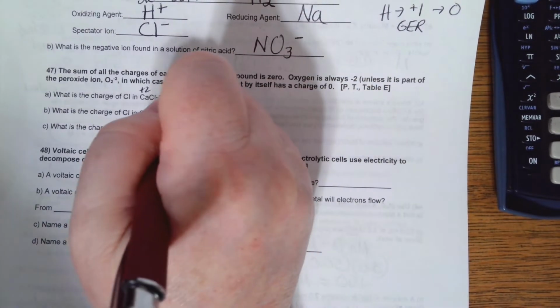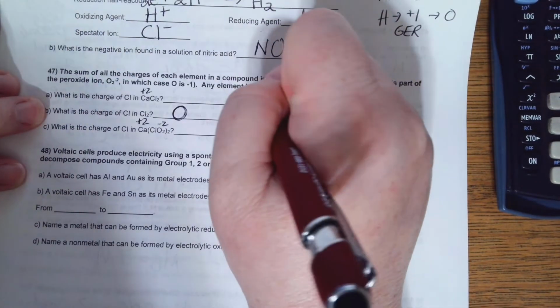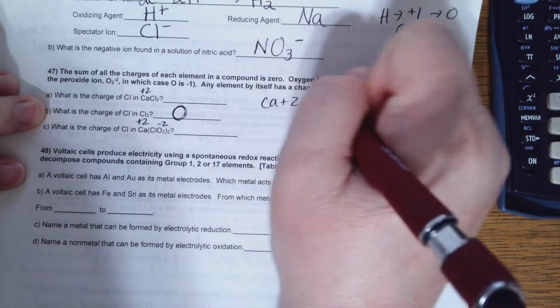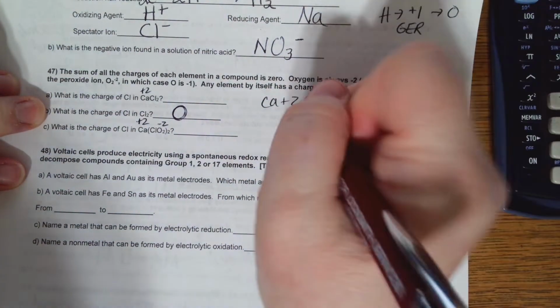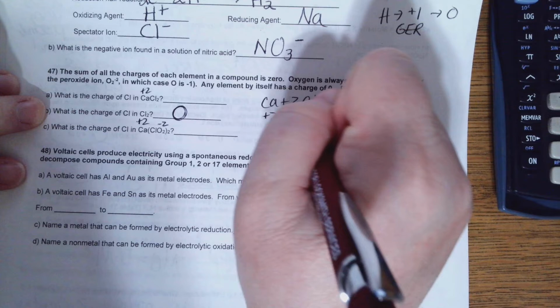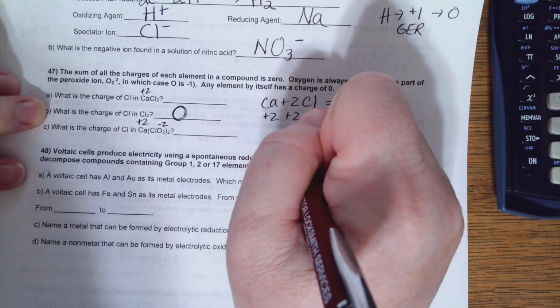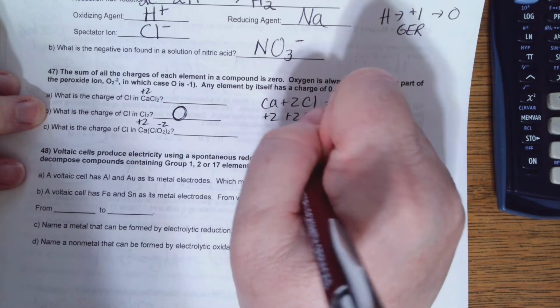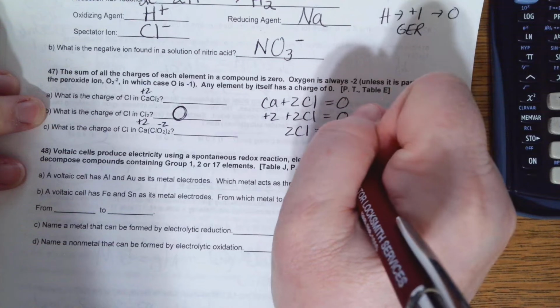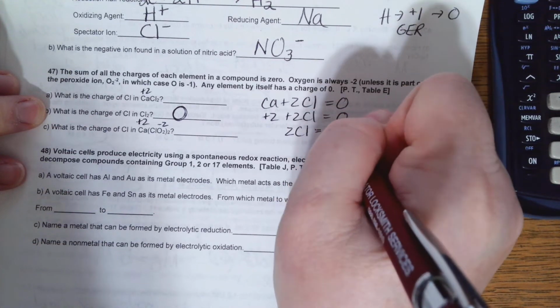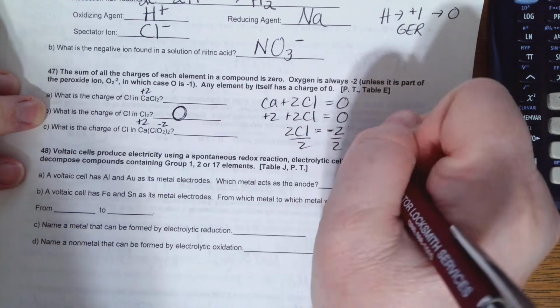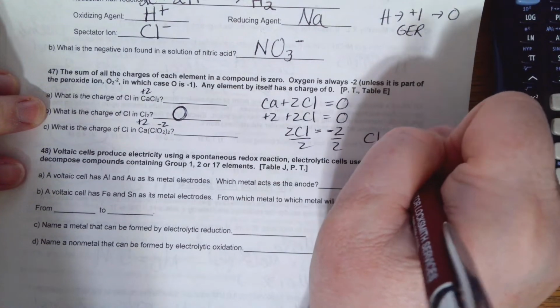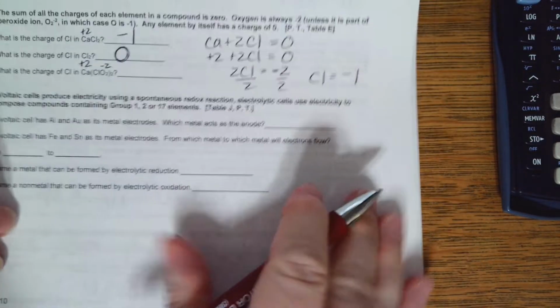Minus 2. Okay, so let's see. Here we have Ca plus 2 Cl's equals 0. This is the easy one. Minus 2 to both sides. 2 Cl equals negative 2, divided by 2. Cl equals negative 1.